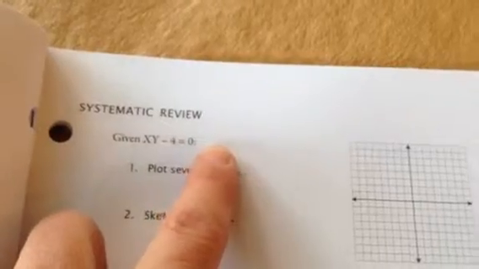Now this one, put your 4 on the other side, divide by x, so it's going to end up being positive, so it's going to be in these quadrants right here. They're all going to look the same, and that's what the deal is. You want to recognize what it is.